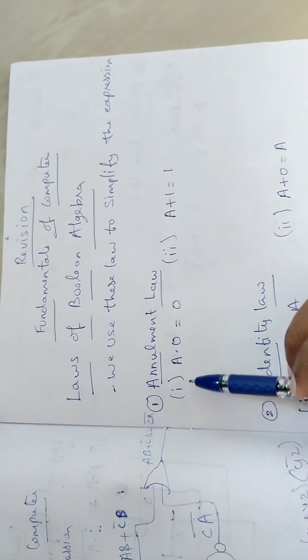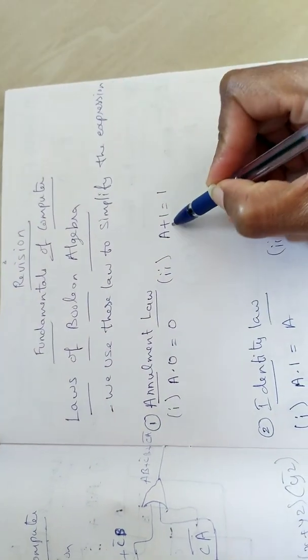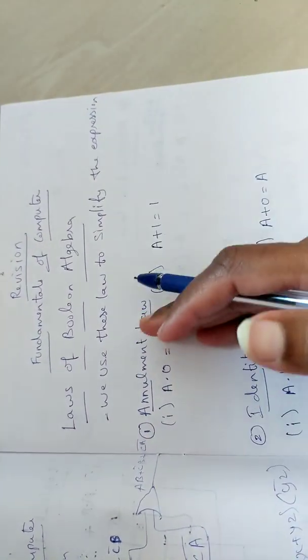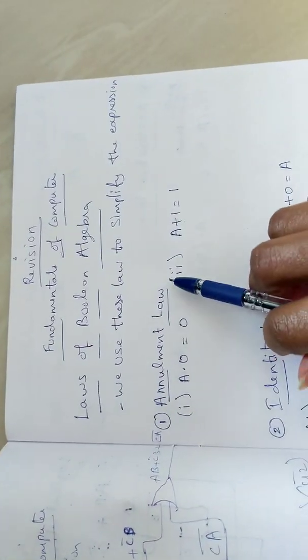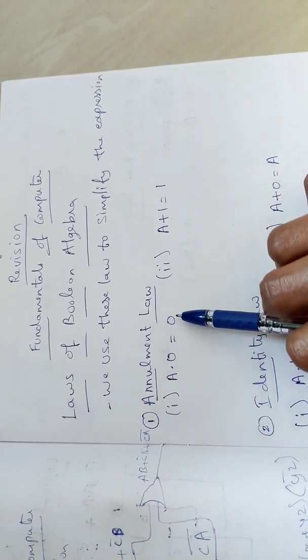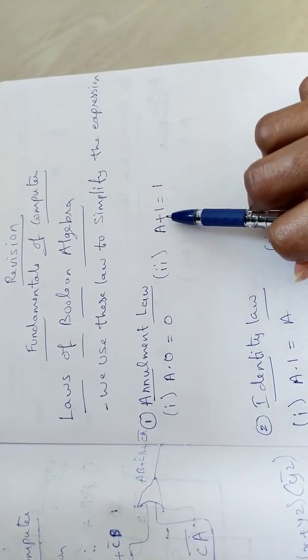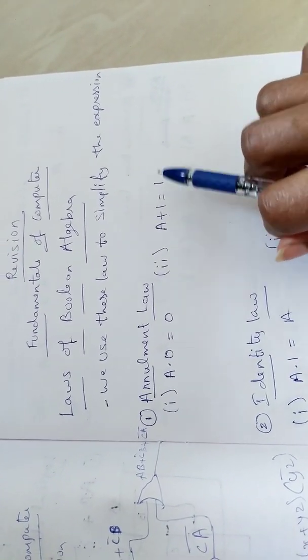In the annulment law, if I have a dot, it is your AND gate, and the plus is the OR gate. We are going to see combinations of these. Here the annulment law is: if a variable is ANDed with 0, it is 0. If a variable is ORed with 1, it is 1. So this is the law.